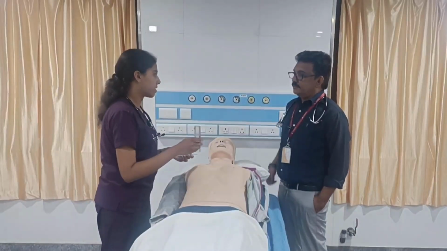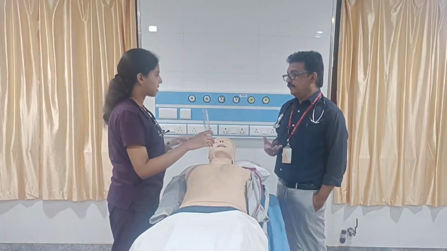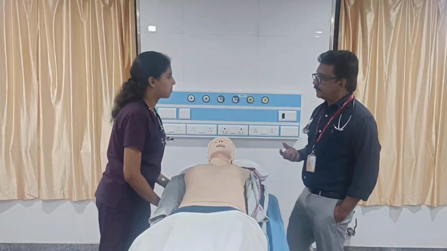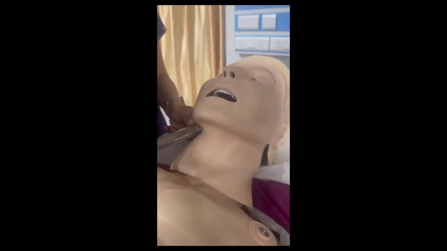Here we're getting an elevated JVP. Suppose you are getting 3 centimeters on the scale here. Then you will add 5 centimeters, so that you will get the central venous pressure. That is the right atrial pressure.